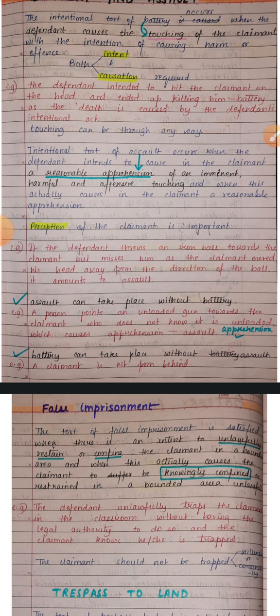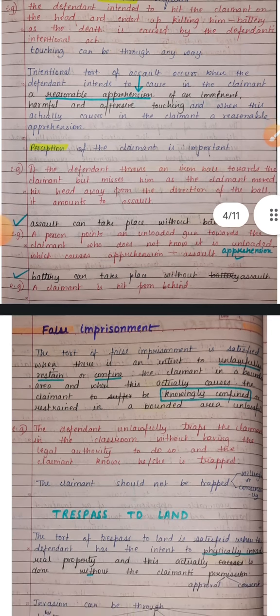Now, here the language in your textbook is extremely ambiguous. It's confusing. So don't get influenced by that. You simply go on following this simple explanation given in this video. So this reasonable apprehension is a must element to constitute the intentional tort of assault. Perception of the claimant is important here.